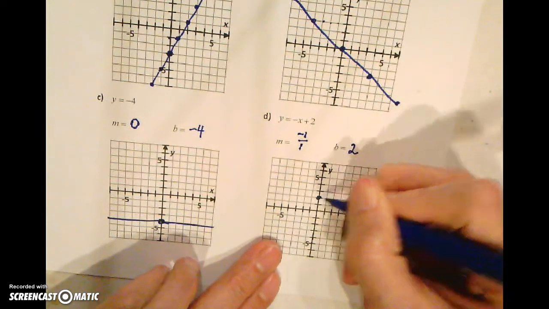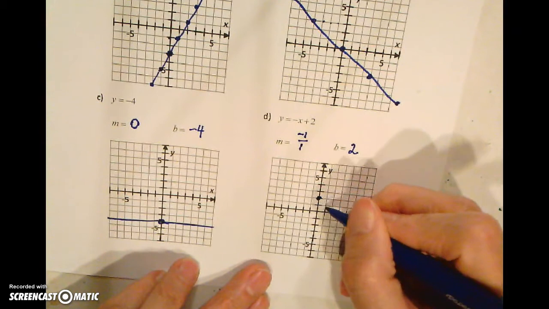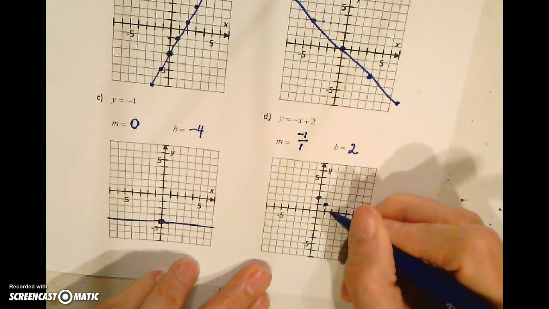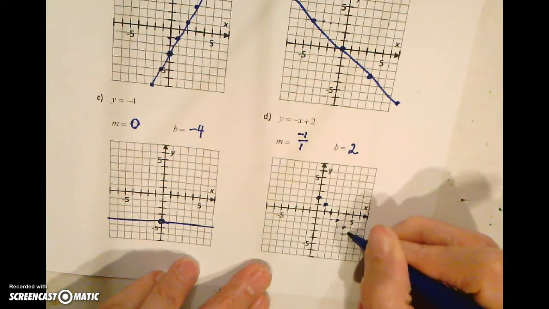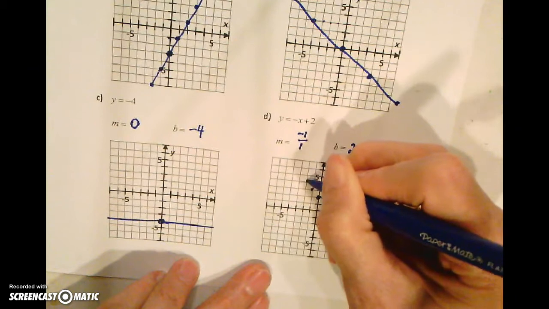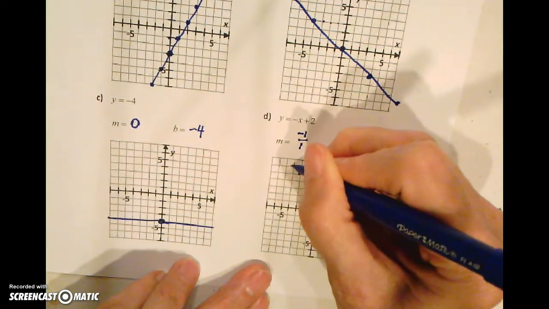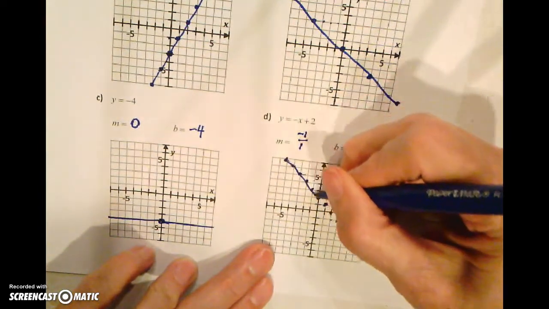So mark 2 on the y-axis. Then I'm going to go down 1 to the right 1, and I'm going to repeat that over and over again. There's a bunch of points I can plot there, up one and back one, so continue there, and you can see it dotted all the way across and connect it.